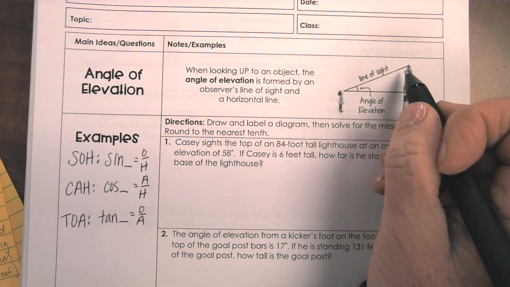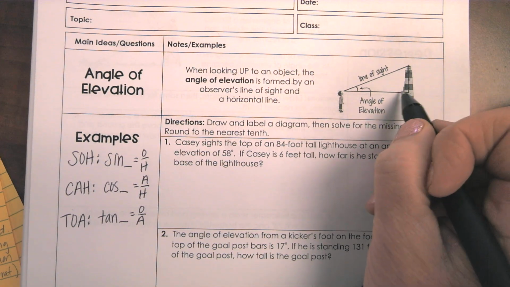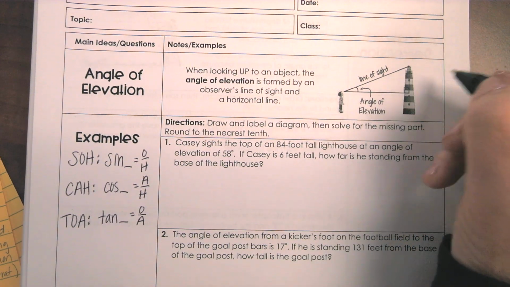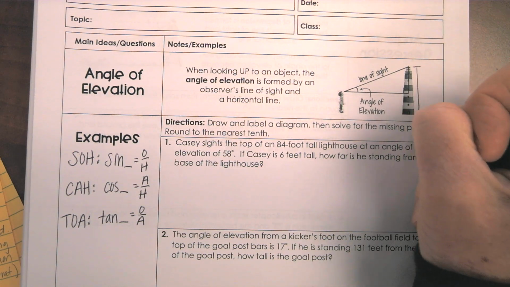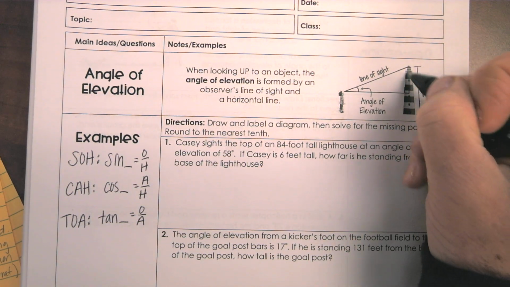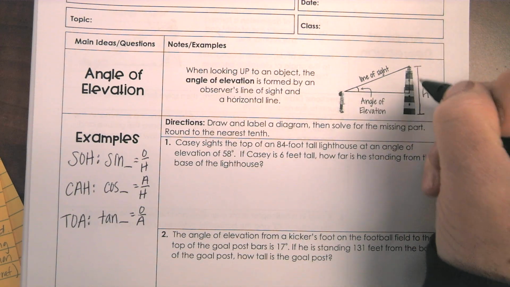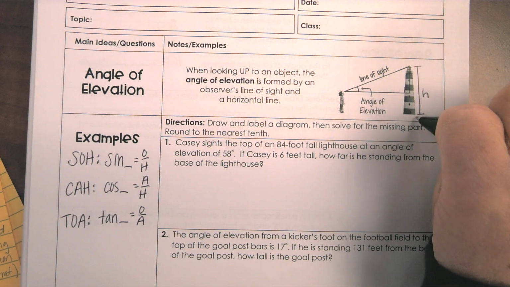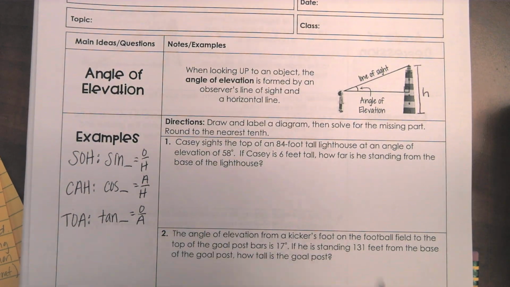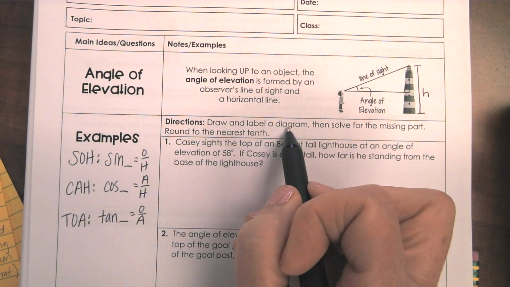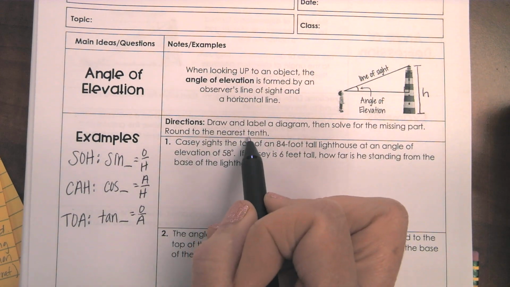So when we start to draw our pictures, it's important that we sketch it out so that we understand what we're looking at, because often we want to know the height of this entire piece, and we're only going to be able to find this piece. We also have to know how tall the boy is here, so we can come up with a total height. So let's go ahead and start with our first one. You are going to draw and label a diagram, then solve for the missing part, and round to the nearest tenth.